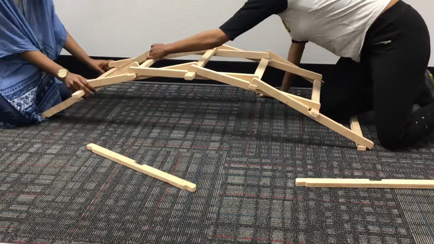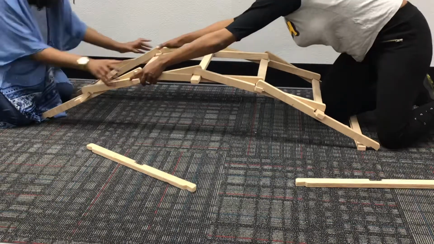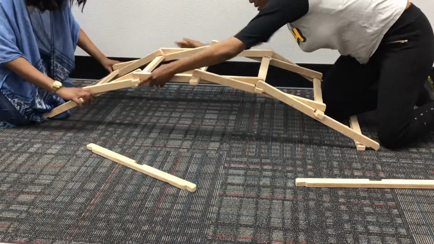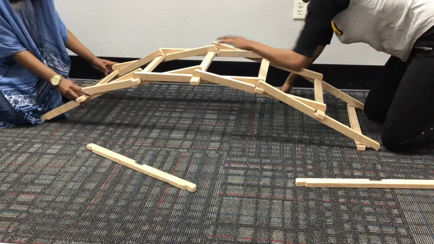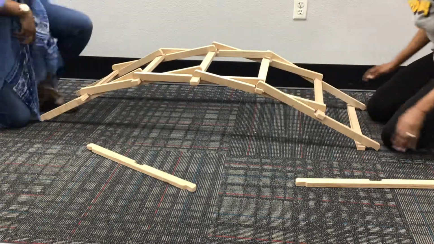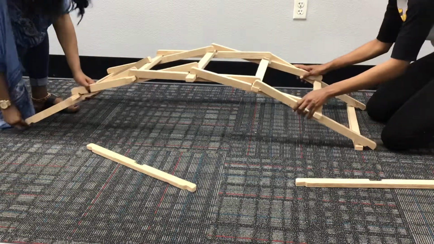I'm sorry, Rob. No, you're fine. He has put Humpty Dumpty back together. That's okay, these things happen. Everybody has to kind of figure it out. Everybody's brain and body work a little differently.